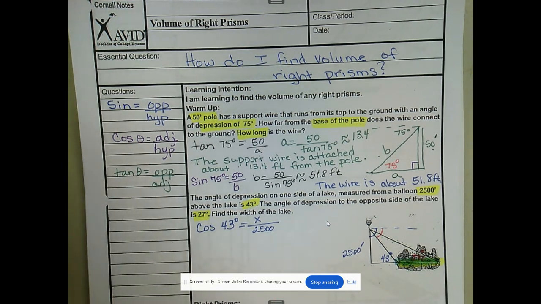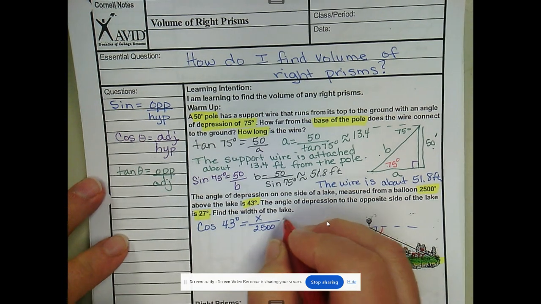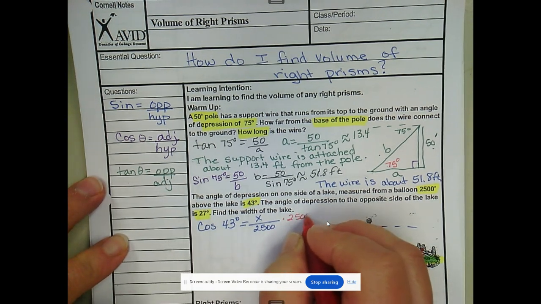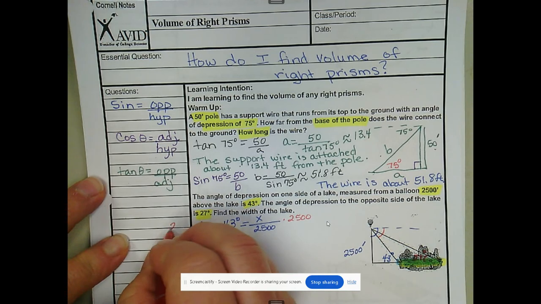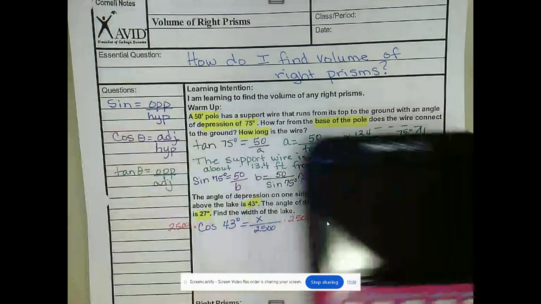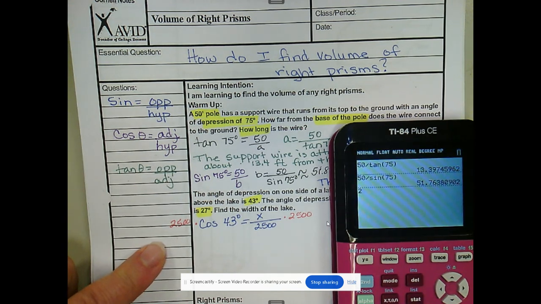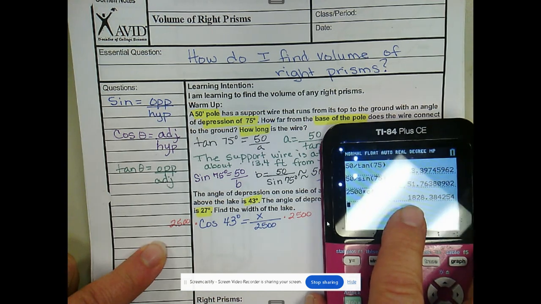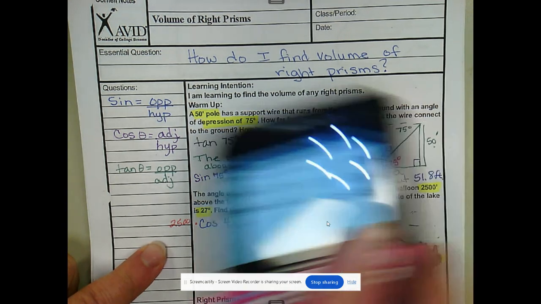Okay, to do the opposite, I've got to multiply both sides by 2,500. 2,500 times the cosine of 43 degrees gives me 1,828.4.